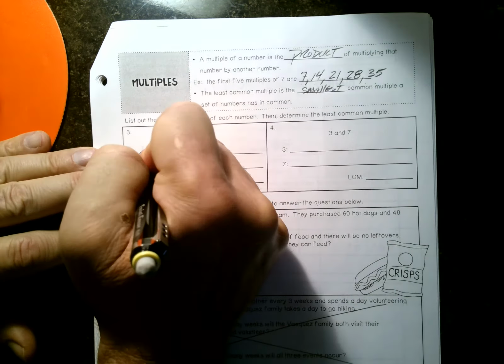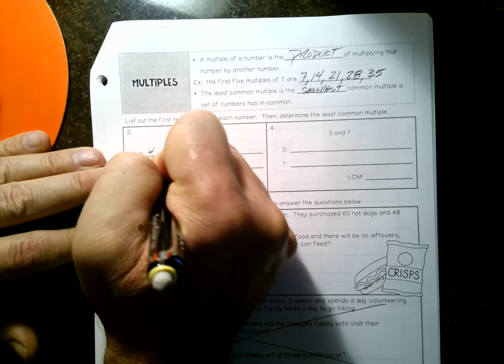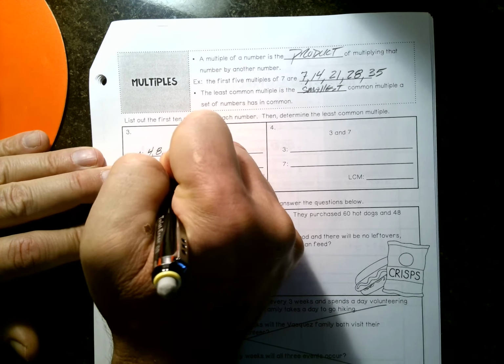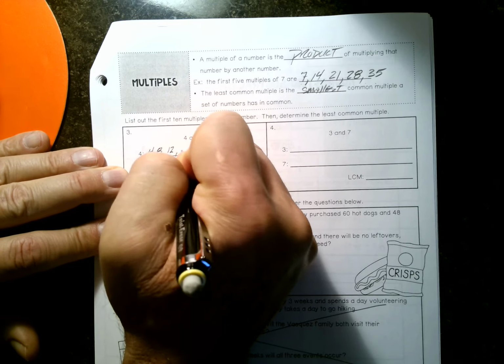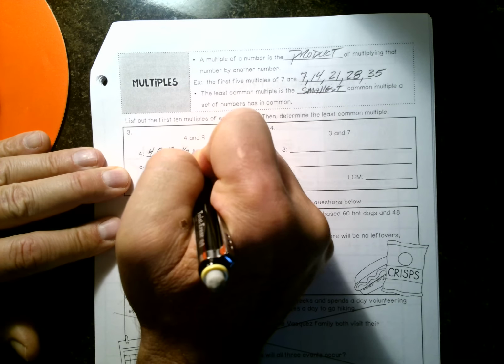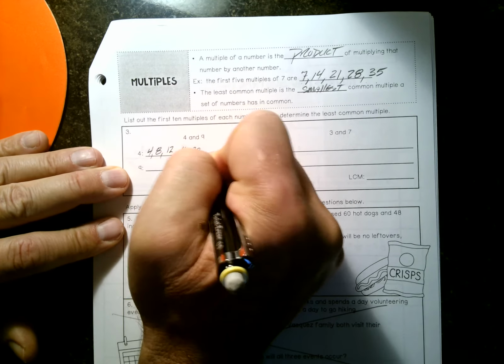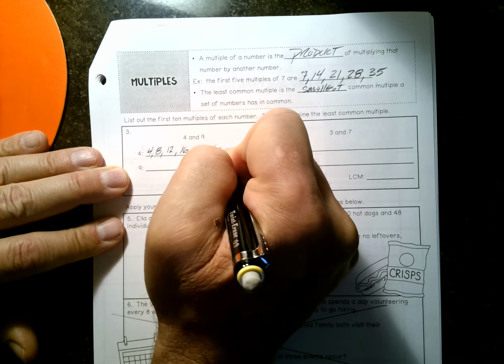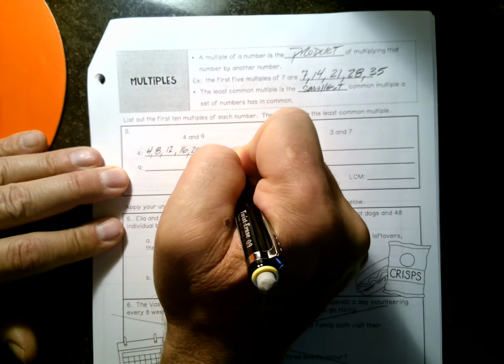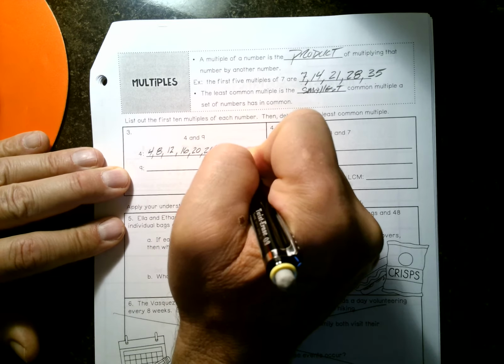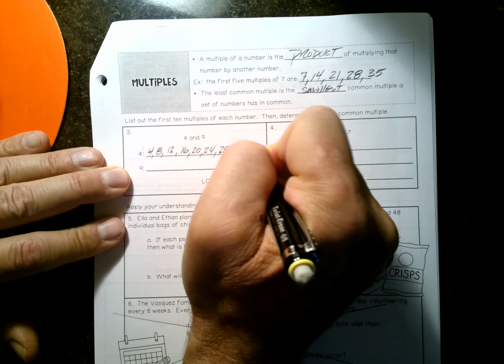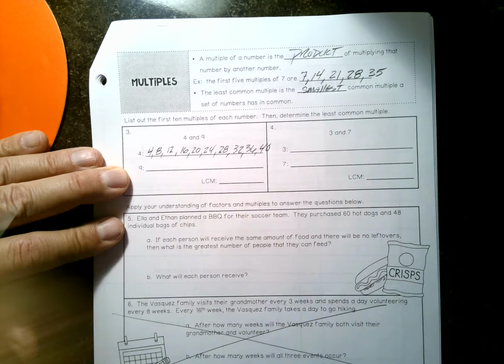So let's go. 4 times 1, 4 times 2, 4 times 3, 4 times 4, and I'm just going to continue. 4 times 5, 4 times 6, 4 times 7 is 28. 4 times 8 is 32. 4 times 9 is 36. And we're up to 40.